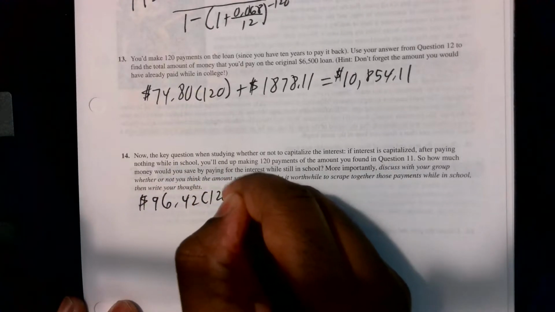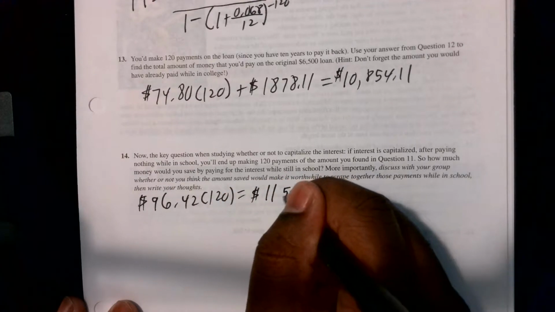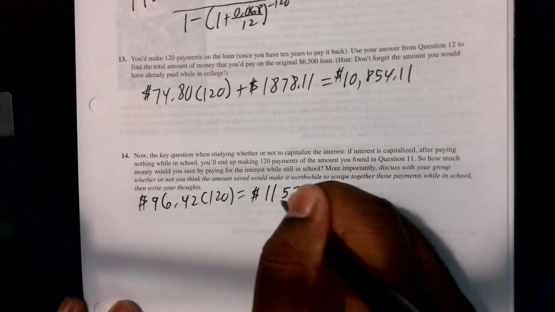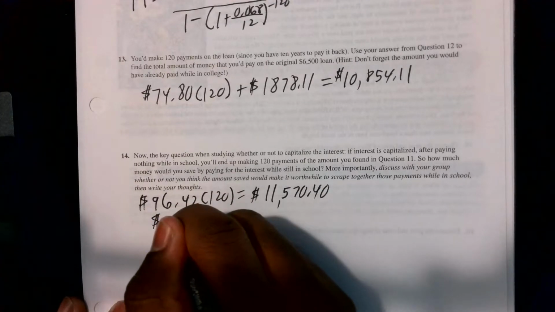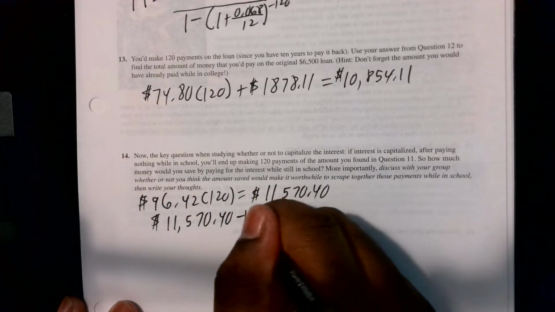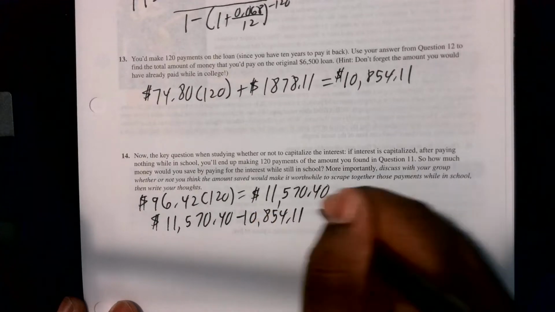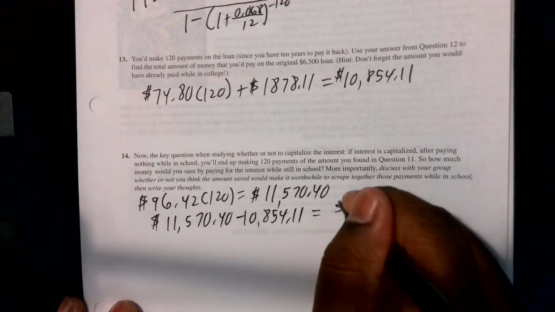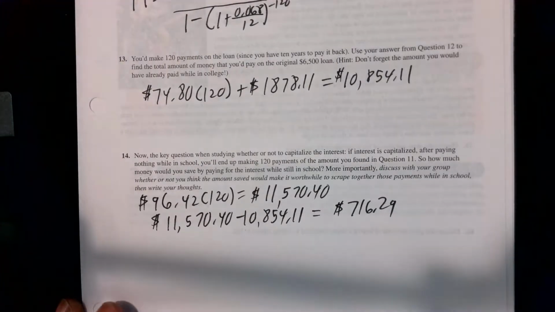Okay, so we would have $96.42 times 120 payments, which would be $11,570.40. So we would take the $11,570.40 and subtract the $10,854.11, and that would give us a savings of $716.29.